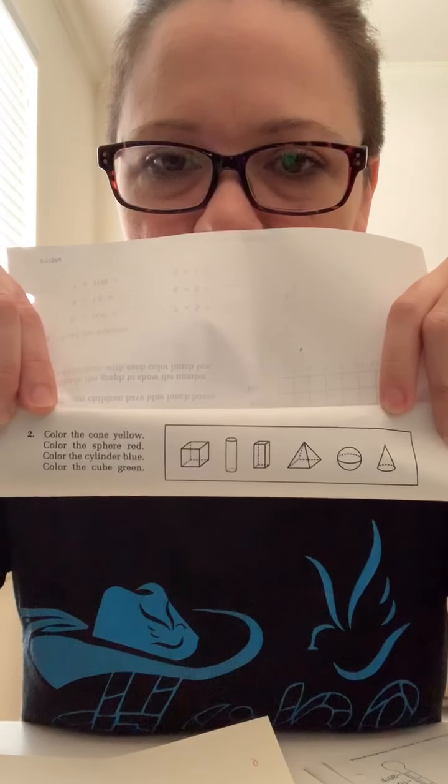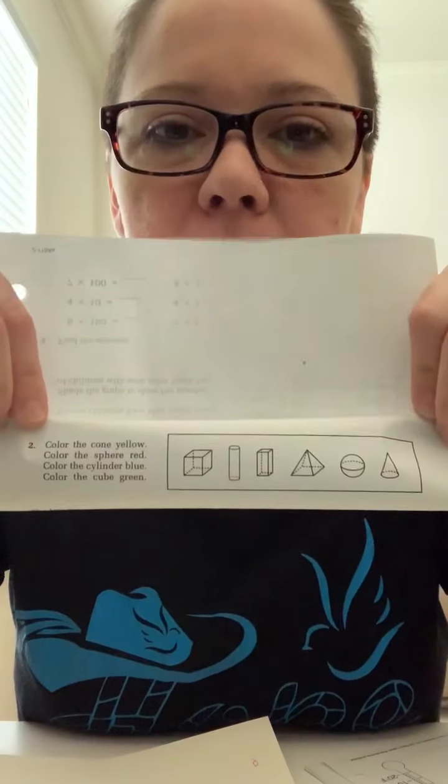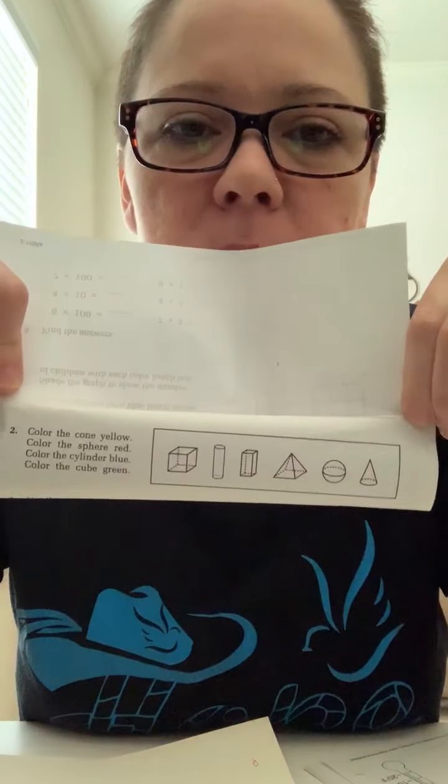The next part says color the spear. Can't read upside down. Color the spear red. Which one is the spear?